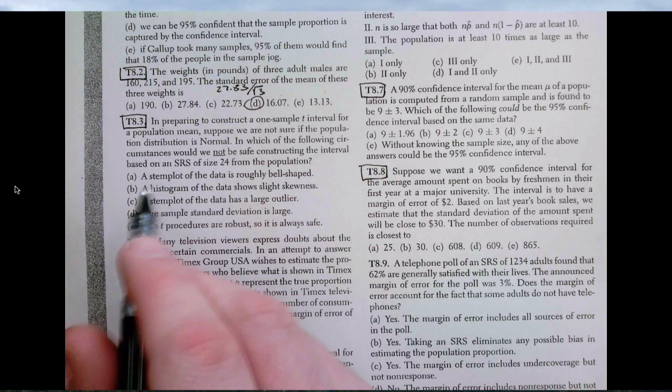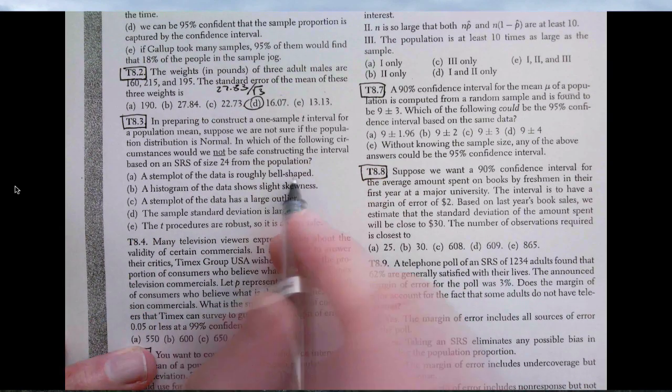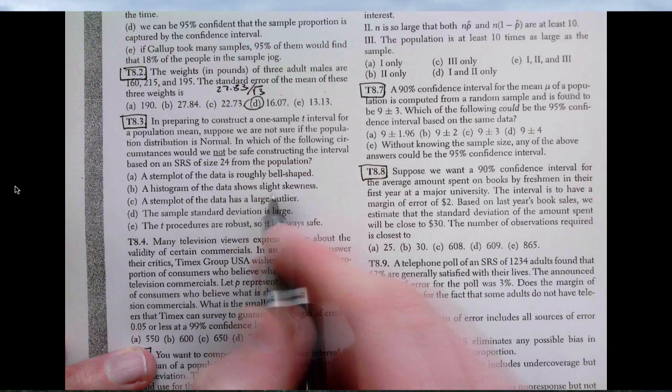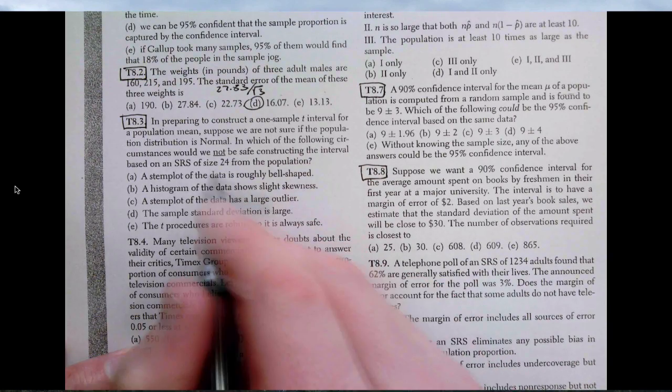Okay, so it says a stem plot is bell-shaped. Would be good to go there. That's not a worrisome thing. A histogram shows slight skewness. We're probably not worried about slight skewness with 24. If we're under 15, we're worried about skew, but not at 24.